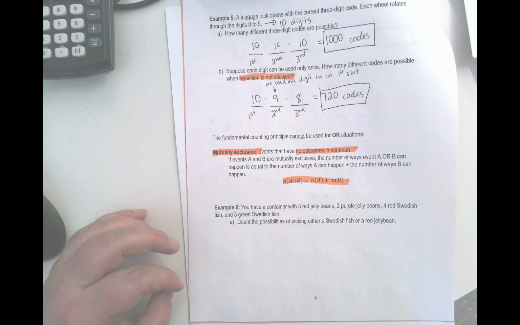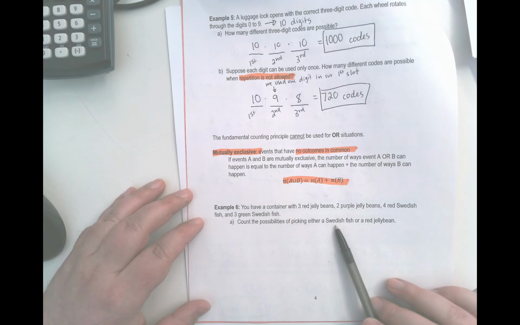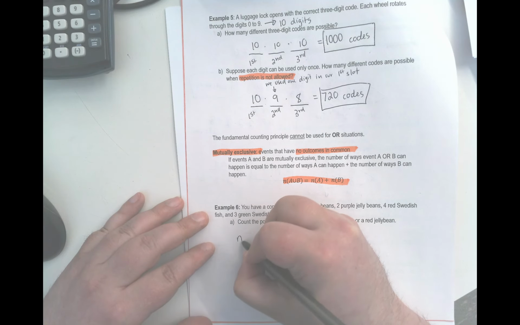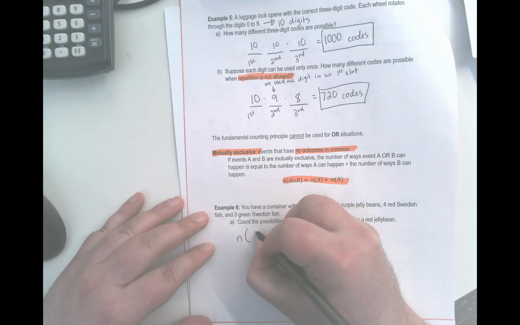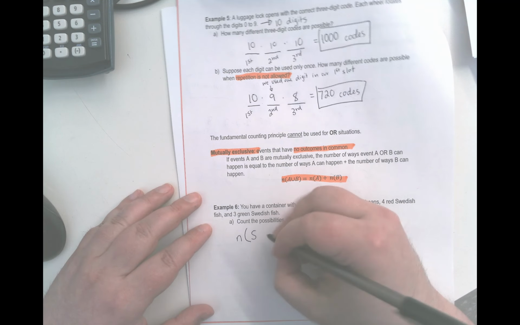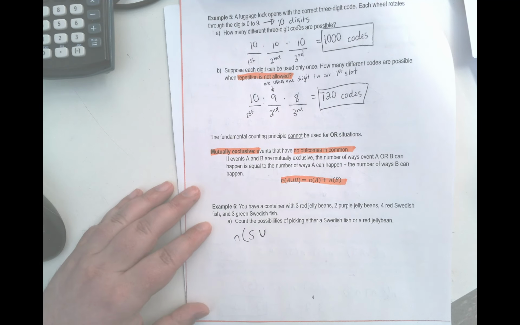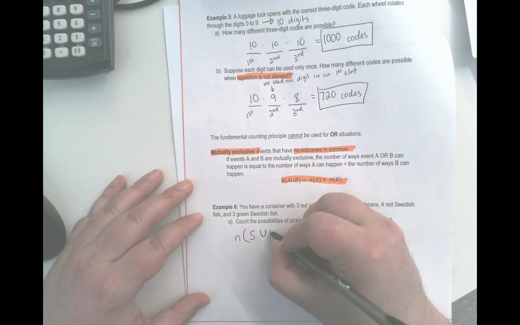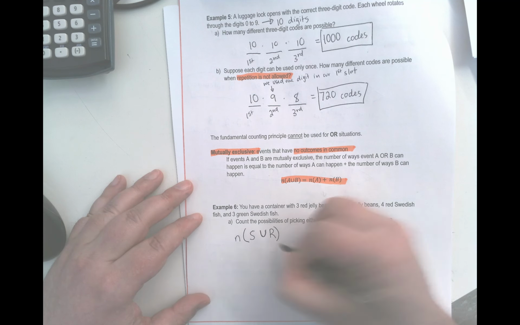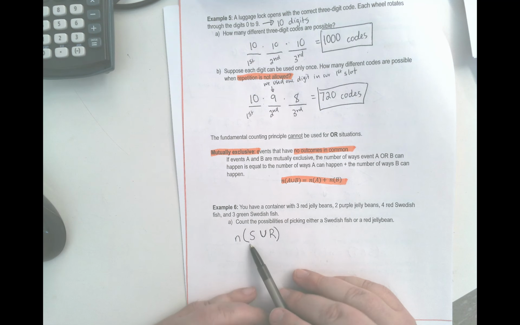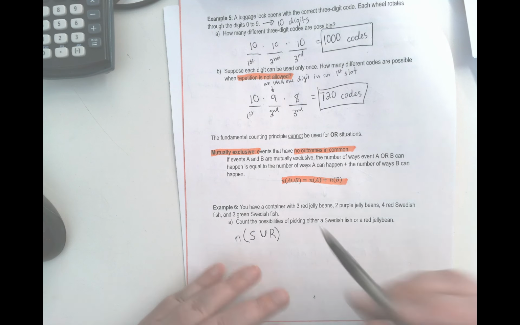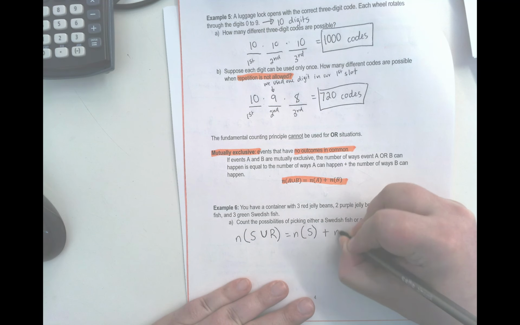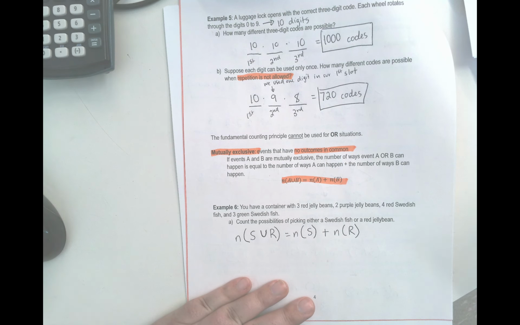So we're going to count the possibilities of picking either a Swedish fish, so any color, or a red jelly bean. So we're going to say the number of ways that we can choose a Swedish fish. I'm going to use S for that. Or, don't forget that symbol, the union symbol we talked about in set theory, a red jelly bean. I'm going to use the letter R for that. So the number of ways we can pick a Swedish fish or a red jelly bean is the number of ways we can pick a Swedish fish plus the number of ways we can pick a red jelly bean.